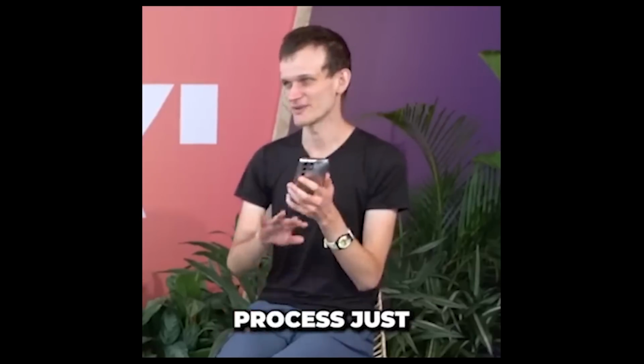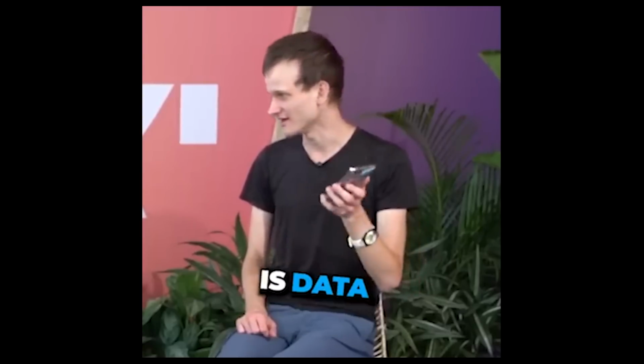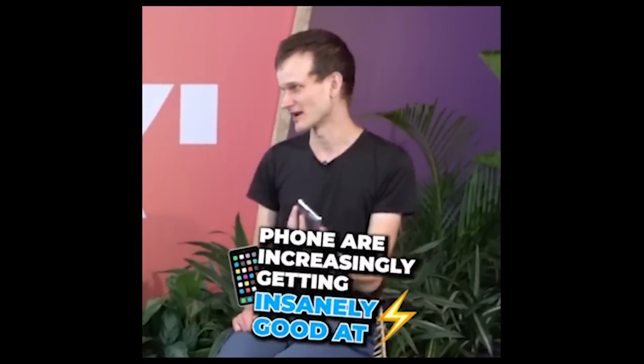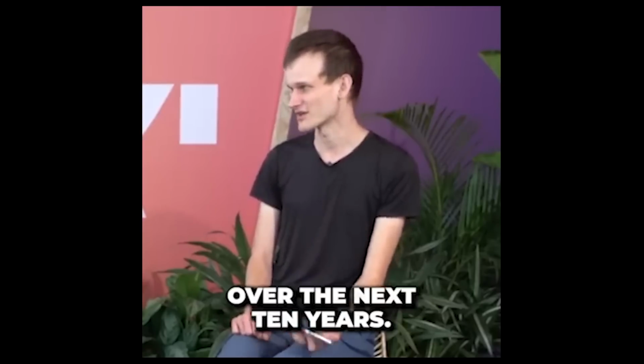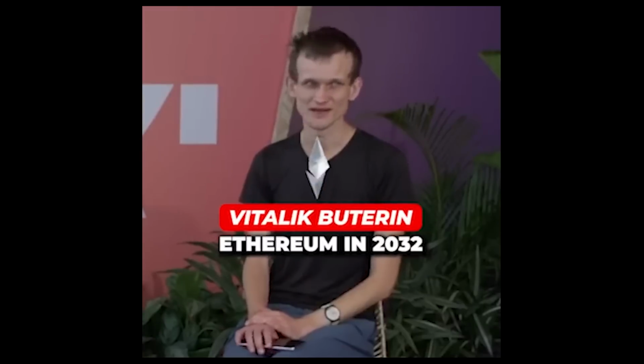So the whole process just becomes incredibly sleek and seamless to the point where literally a phone could even do it, right? Because it's incredibly light on computation. The only thing that it's heavy on is data, and data just happens to be the thing that phones are increasingly getting insanely good at and will get even better at over the next 10 years, right? So that to me is what I see the final goal being from a protocol standpoint.